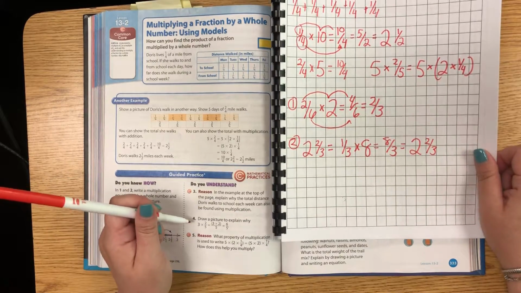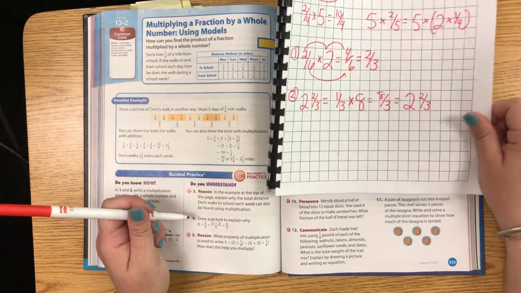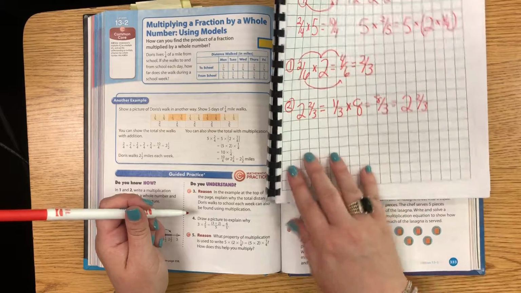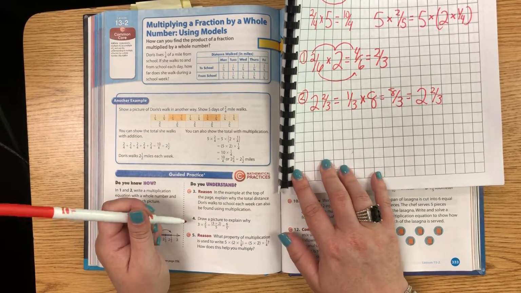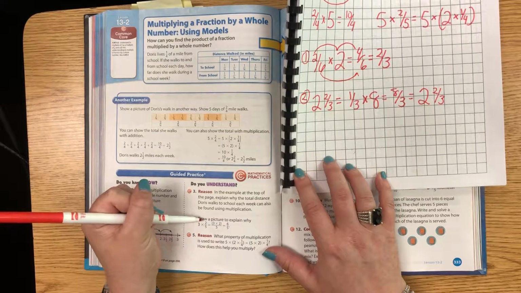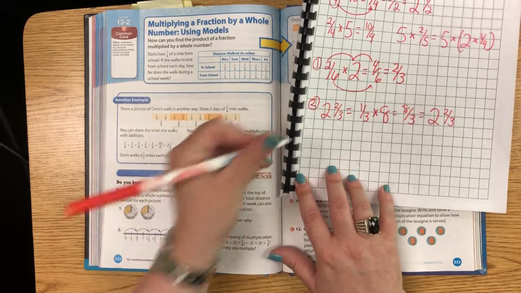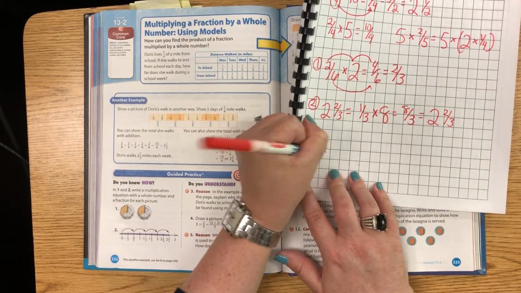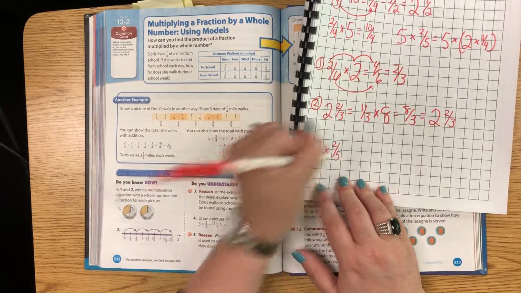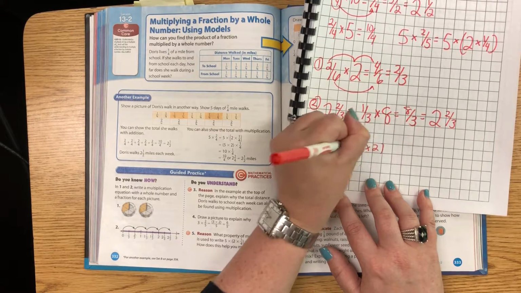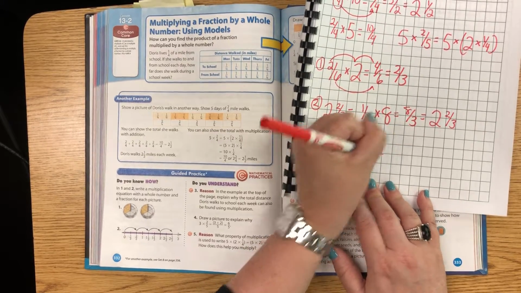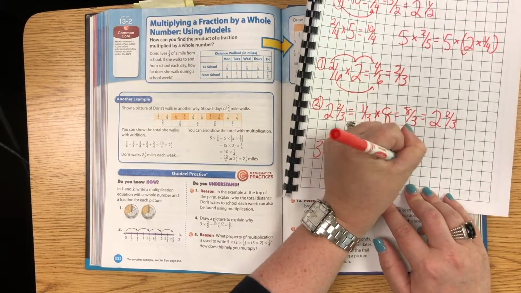Let's look at number 4, because number 4 is just meant to mess with your brain for a bunch of giggles. They're purposely trying to mess with you, and don't let them do it. So look at number 4. It says, draw a picture to explain why 3 times 2/5 equals 3 times 2 over 5 equals 6/5.